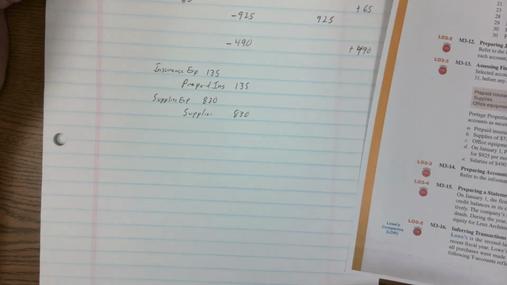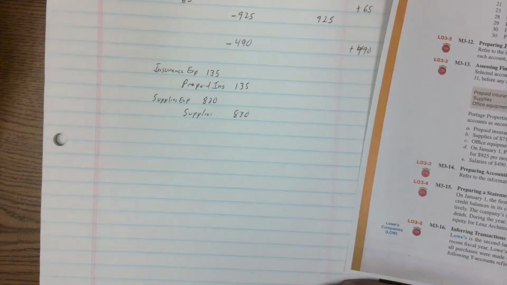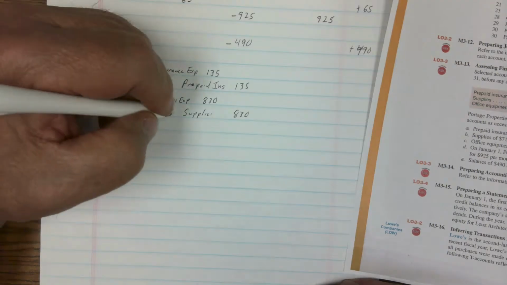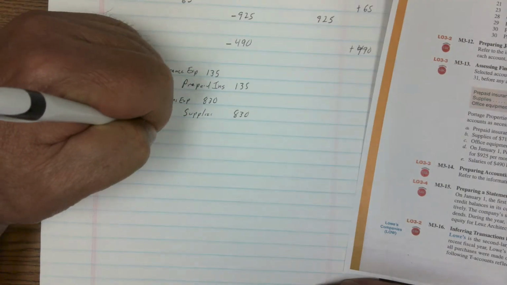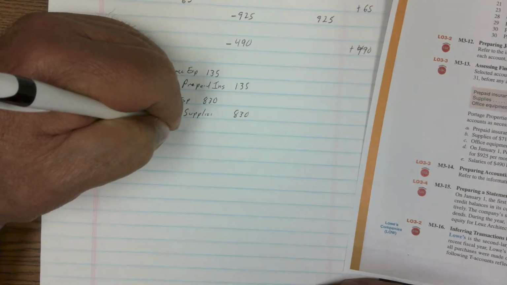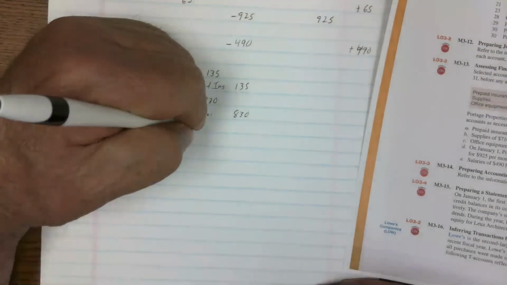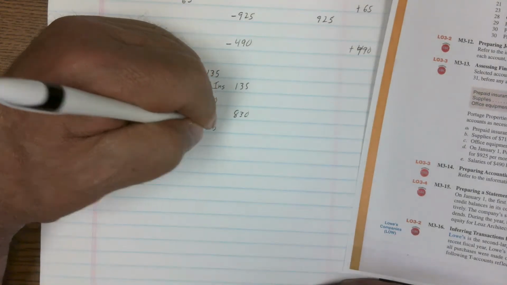The next one is office equipment is expected to last 8 years or 96 months. We figured that was $65 a month. So we will have depreciation expense for $65.